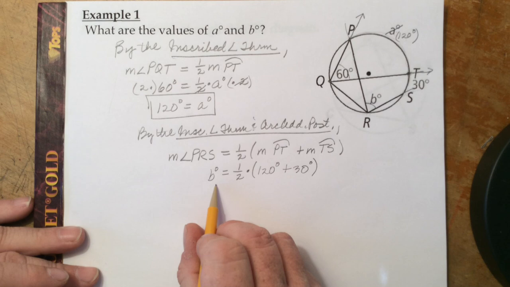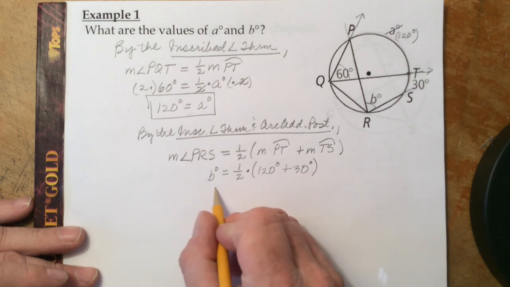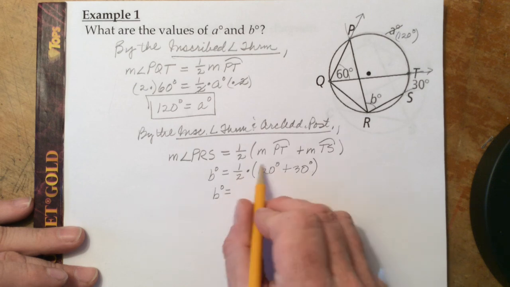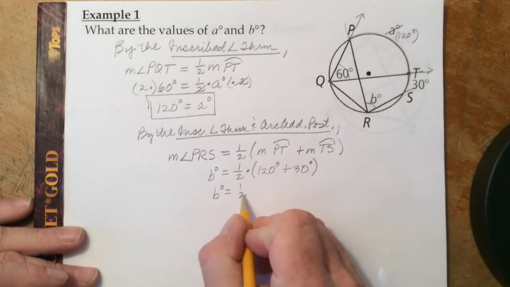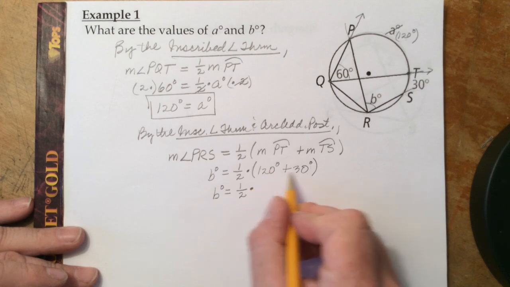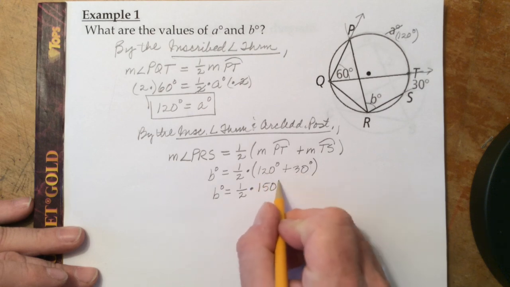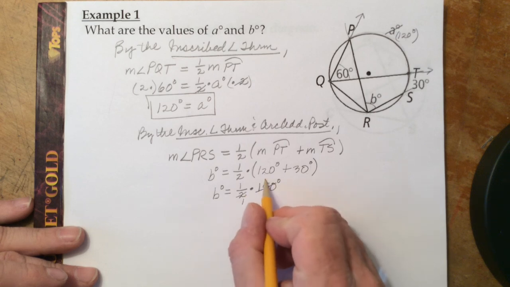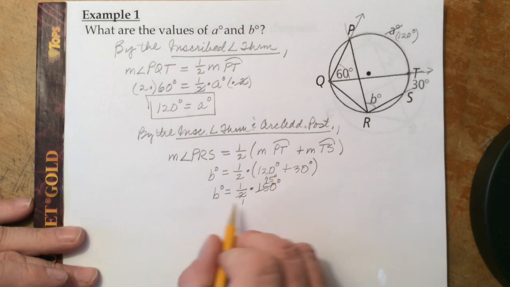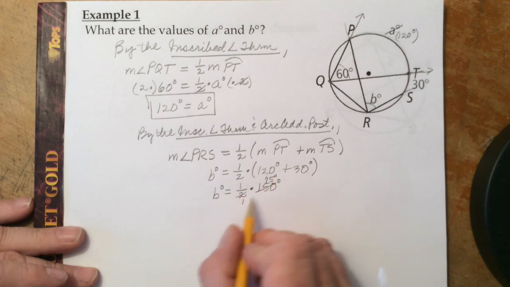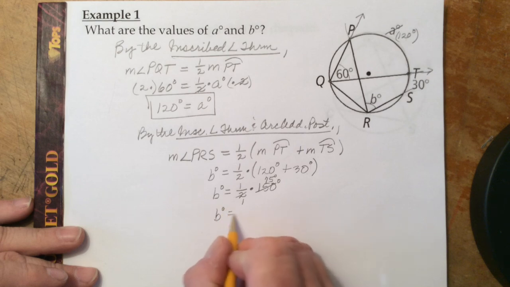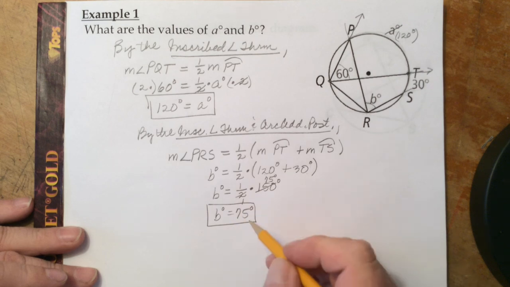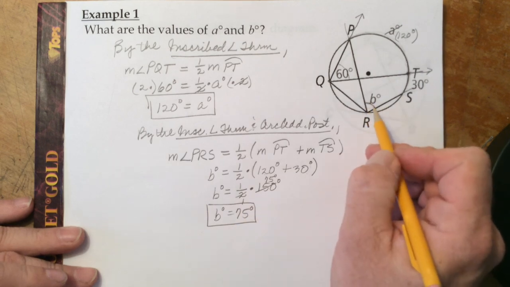B is already solved for, so it's just a question of doing the calculations. Remember, we have to add before we can multiply here because of the parentheses. So we have 1/2 times 120 plus 30, which is 150 degrees. 2 goes into 2 once. 2 goes into 150 75 times. So now we have 1 times 75 over 1, which is simply 75 degrees. So B degrees is 75 degrees, this angle right here.